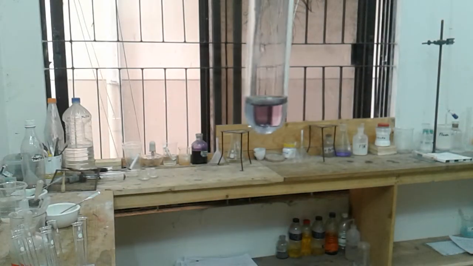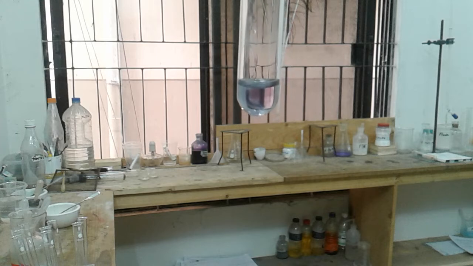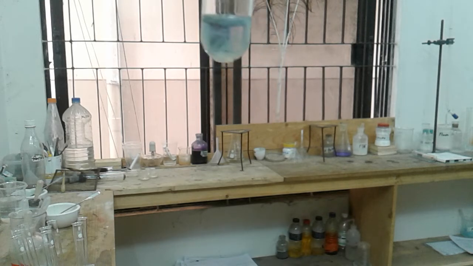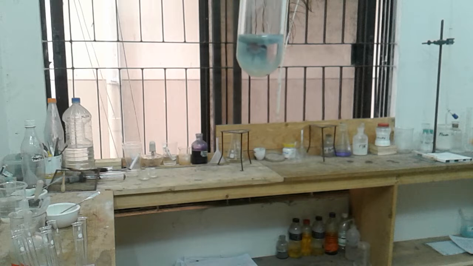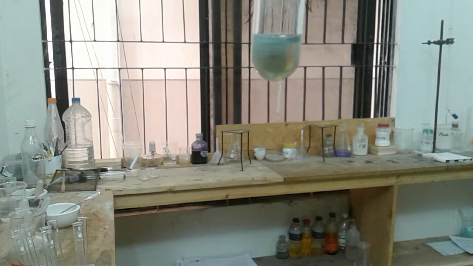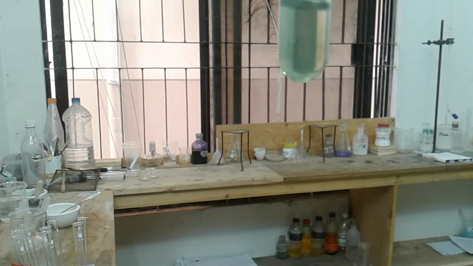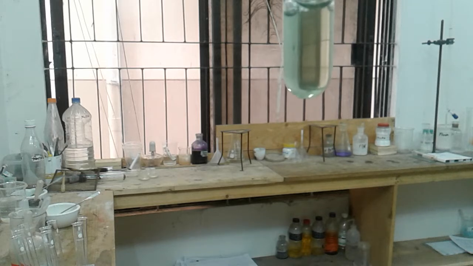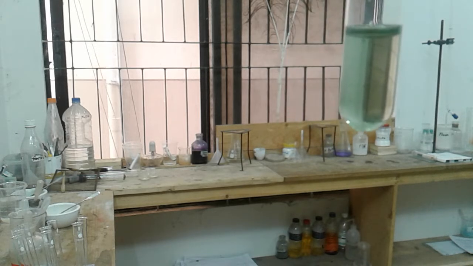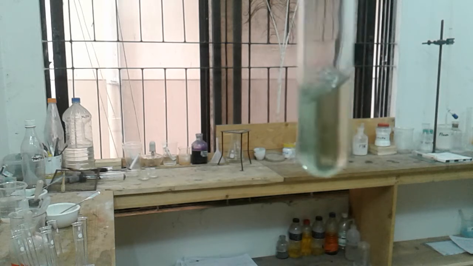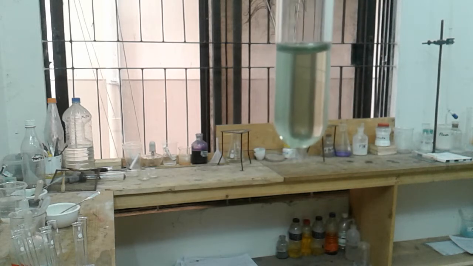So first, just look. First I will be adding a few drops. Look, a precipitate started to form, which is also green in color, isn't it? It's green, dark green. So now I will be adding excess. Still, oh, the precipitate is going away. Oh, okay. So the precipitate formed is a green precipitate which dissolves in excess to give a green solution.